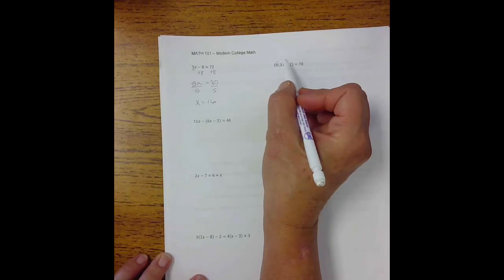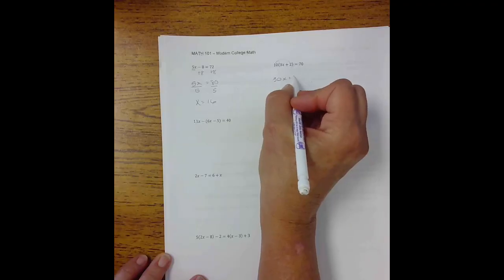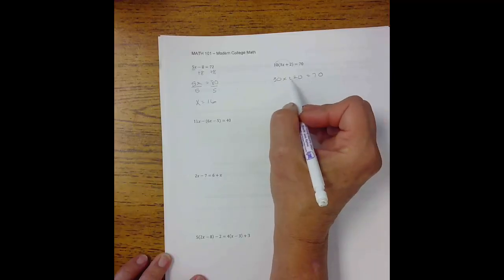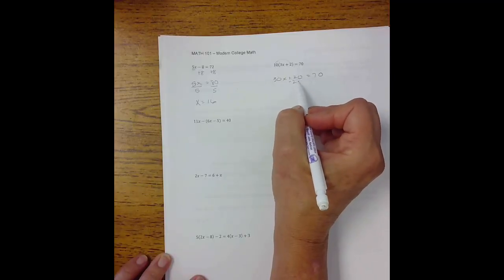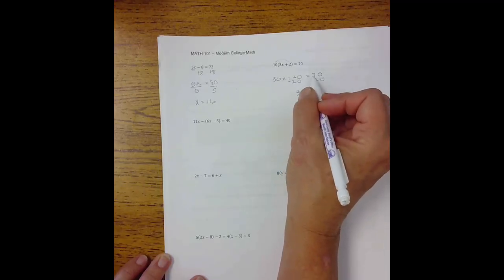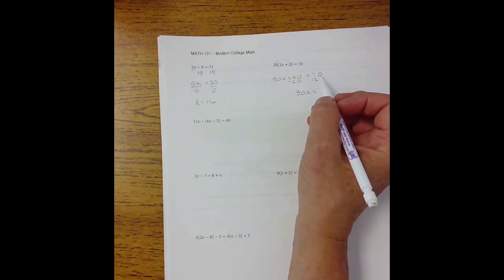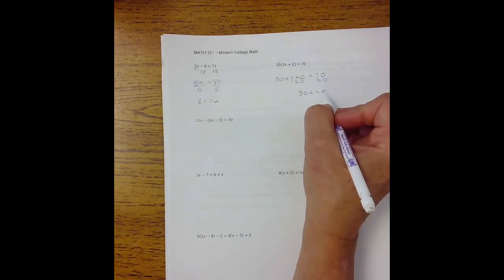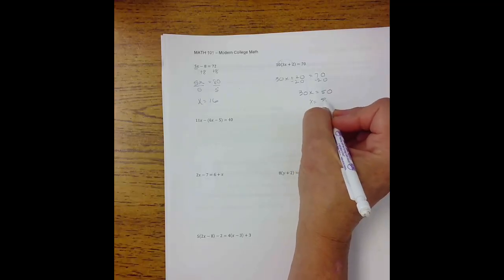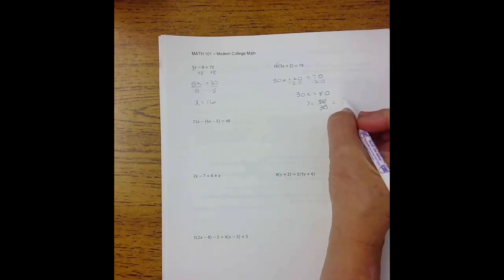The next one, if we have parentheses, we're going to get rid of the parentheses first by distributing. So I'm going to take 10 times 3x plus 2, which would be 30x plus 20 is equal to 70. And then what I want to do is the same thing I did before. I'm going to move my constant, so I'm going to subtract 20 from both sides. So I have 30x is equal to 70 minus 2, and in this case I'm going to end up with 50. And so x then would be 50 over 30. And then I'm going to simplify by canceling out my zeros. So x is going to equal 5 over 3.